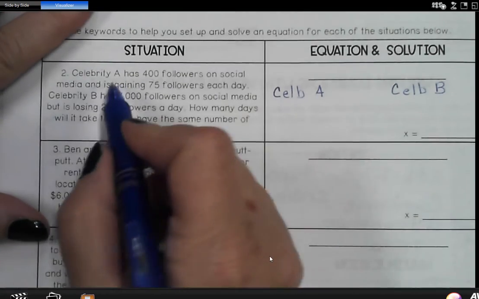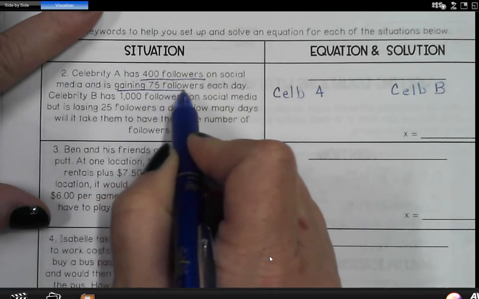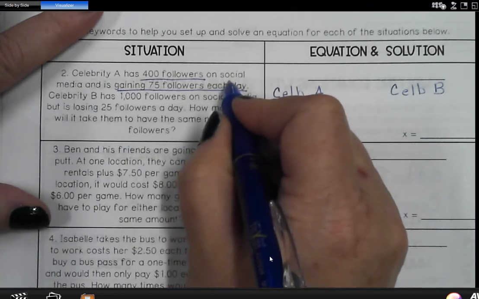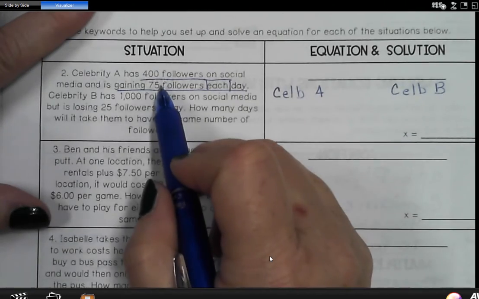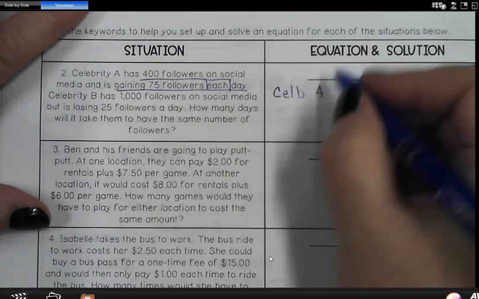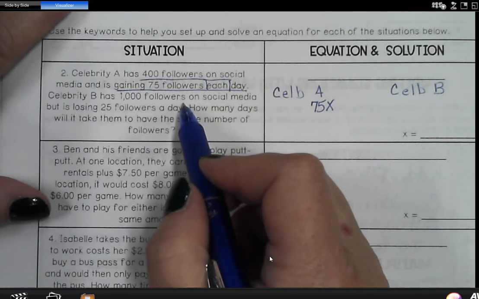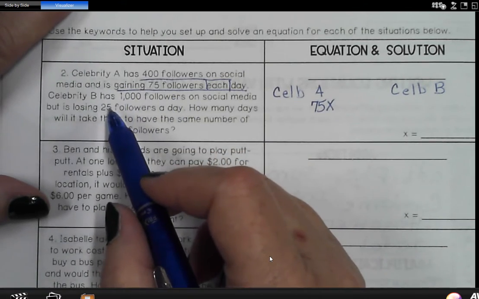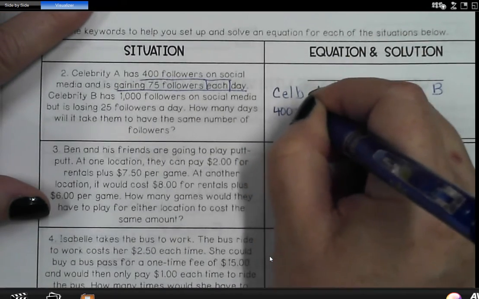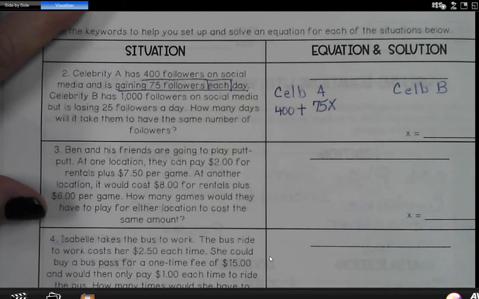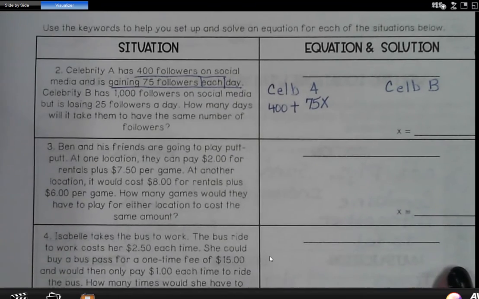Now, let's look at celebrity A. They have 400 followers and are gaining 75 followers each day. That word each tells you where your X goes. So my X goes with what number? 75X. And then what else is happening with celebrity A? They already have 400. So it's going to be 400 plus 75X. Now, could you have written down as 75X plus 400? Yeah, same thing.